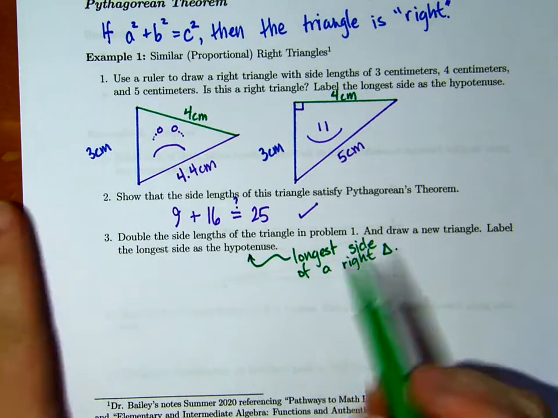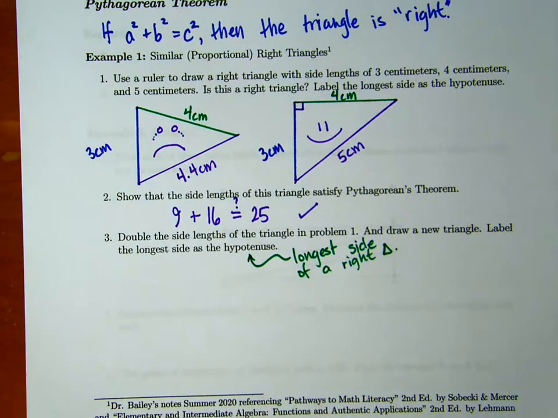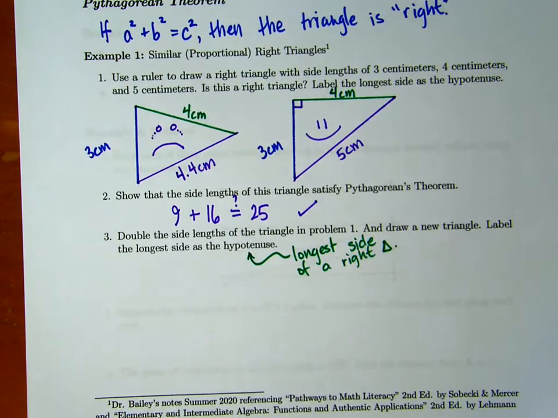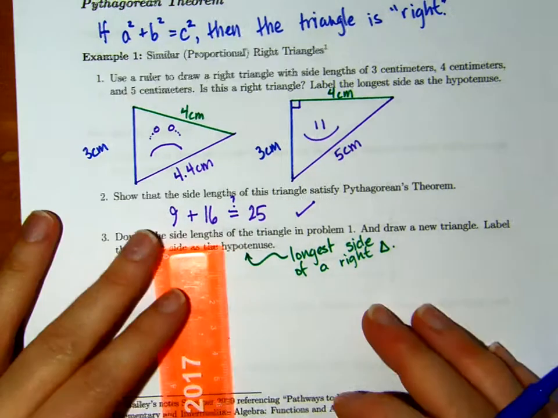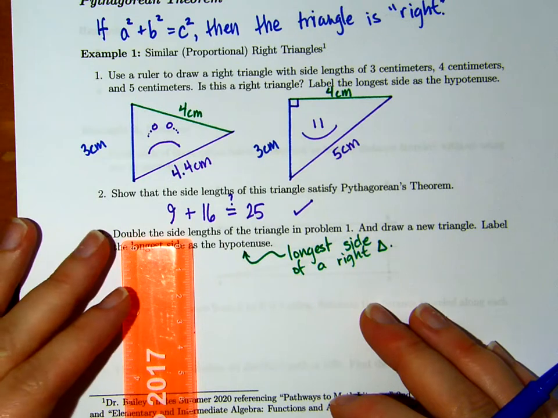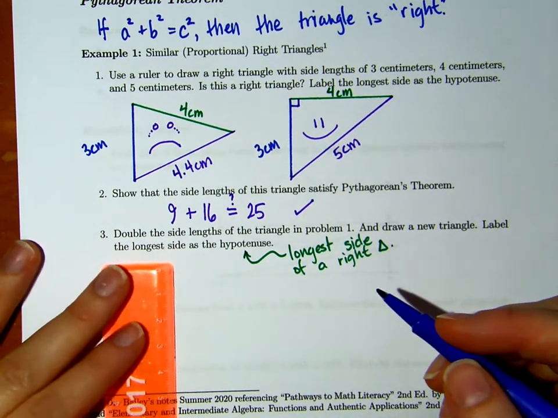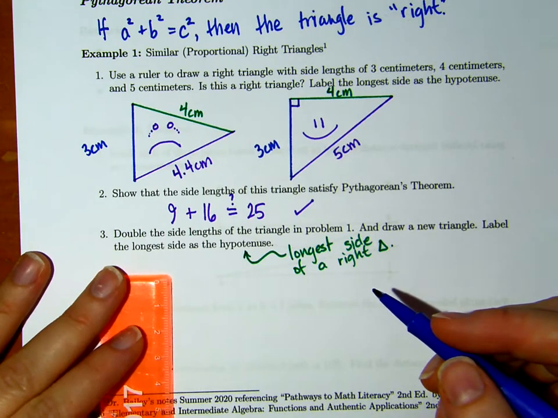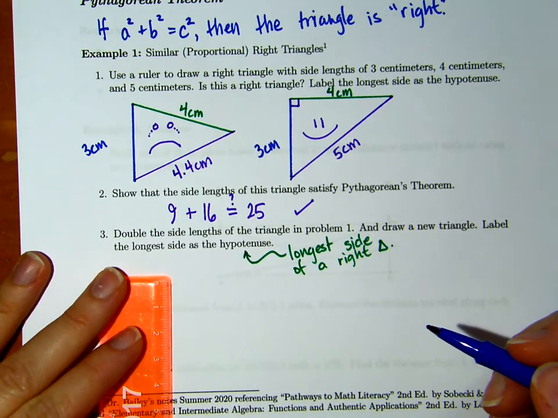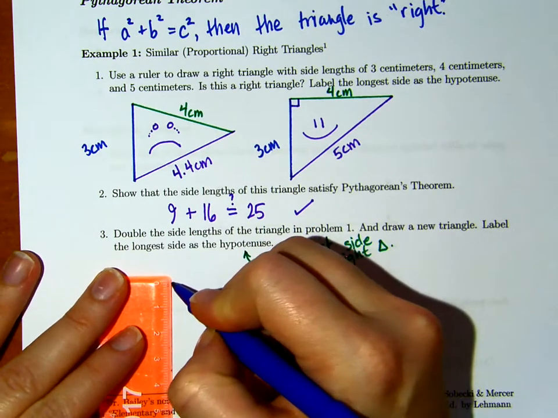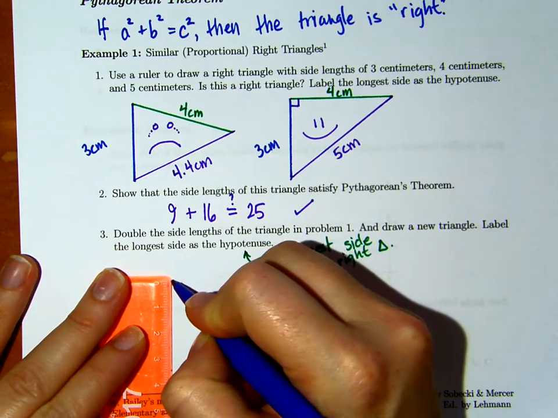Okay, double the side lengths. I'm on it. It's probably going to look like this, just twice as big. So, can we fit this on the page? It's probably going to have to go through my writing. Who cares? Let's see. Okay, so we got 6 centimeters vertically.